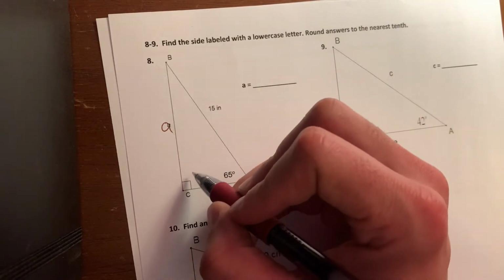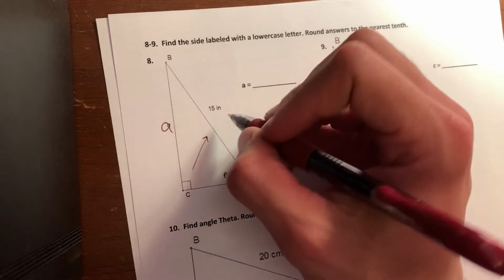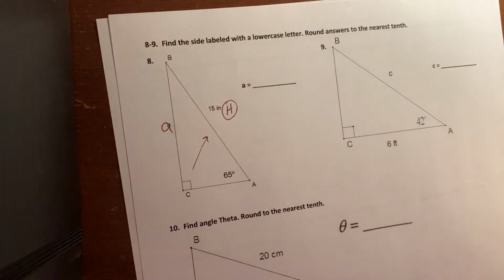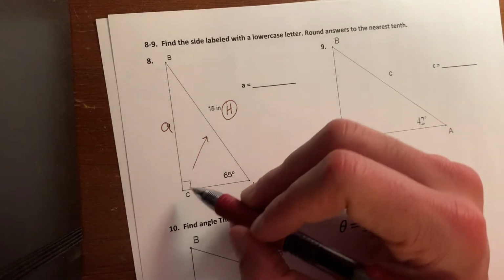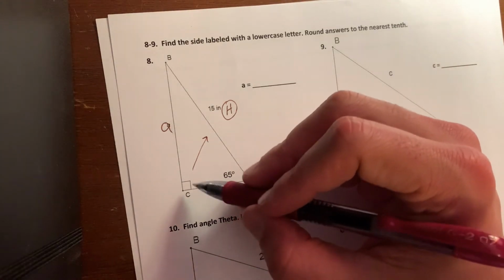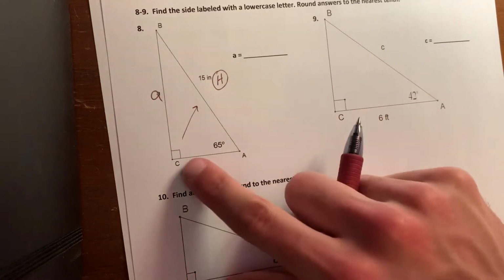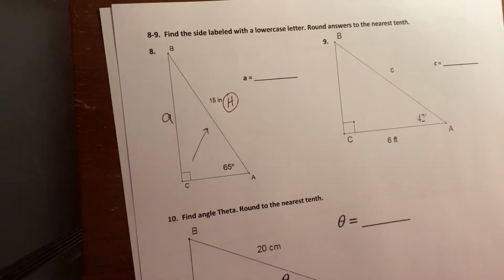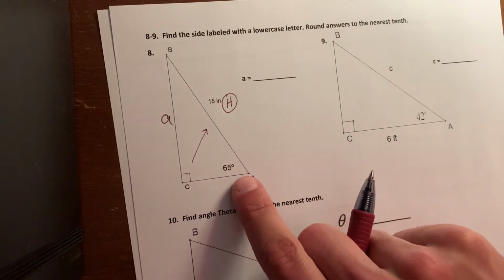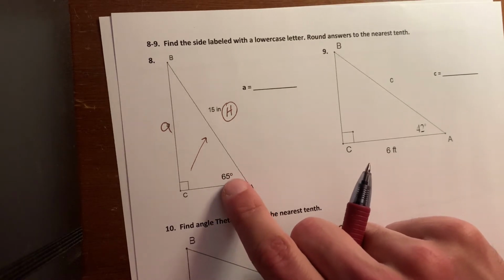And I think, okay, what side is that? Again, it's across from my right angle, which makes it the hypotenuse. Okay. So I know the hypotenuse. Okay. And what else do I know? Obviously, I know my 90-degree angle, but all these triangles that we're dealing with are 90-degree right triangles. So what helps is to know another angle, right? And I do know one. I know this is 65.